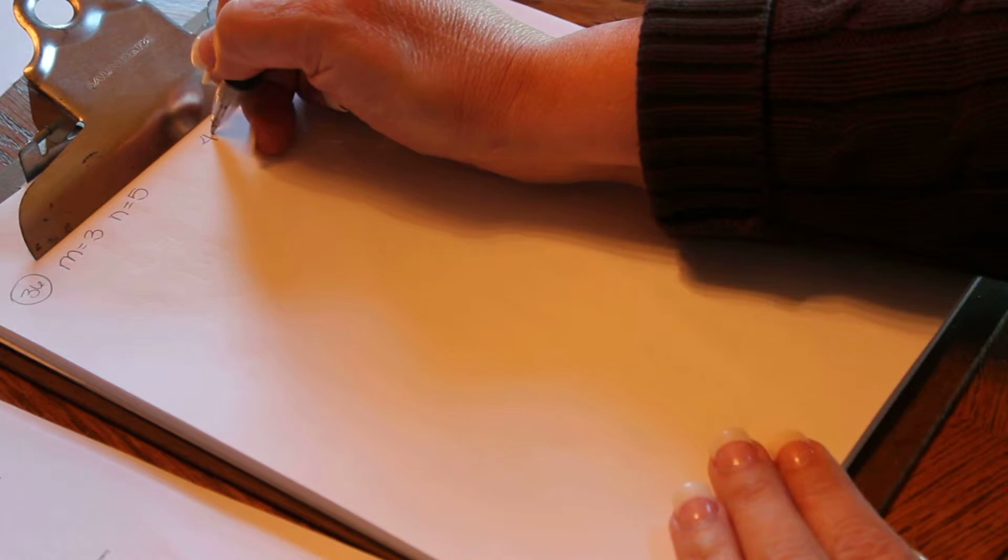All right, so in 36, if m equals 3 and n equals 5, 4m plus mn. So 4 times 3 plus 3 times 5, so 12 plus 15 is 27, which is letter B.